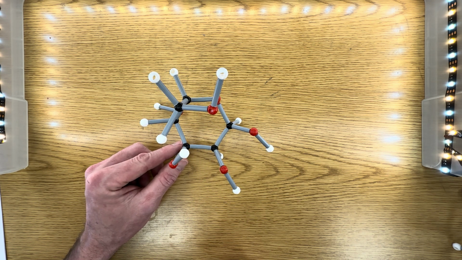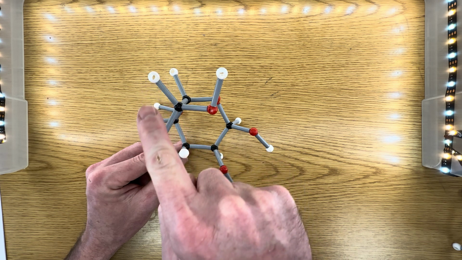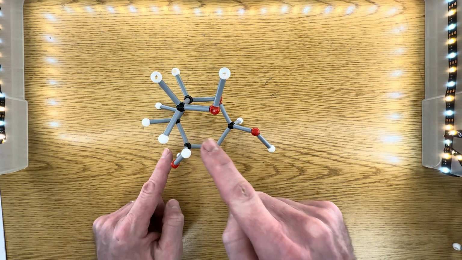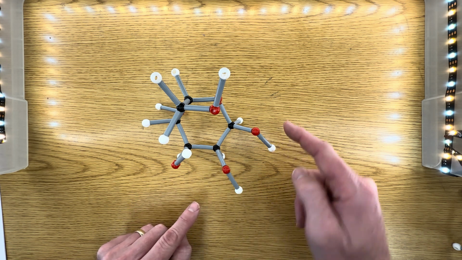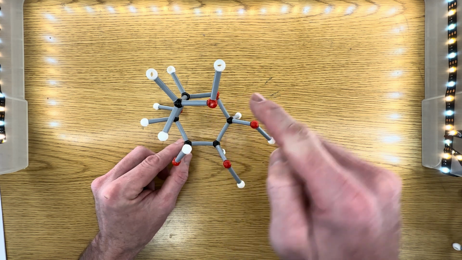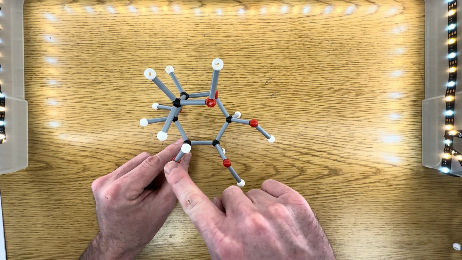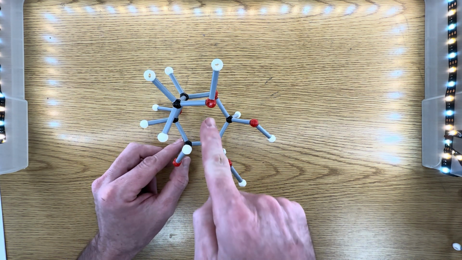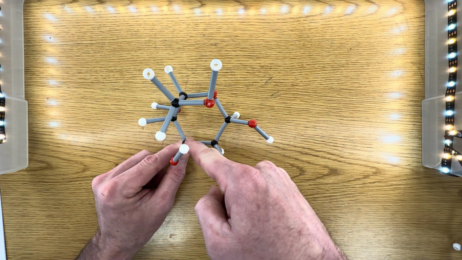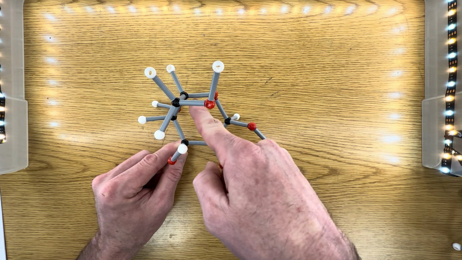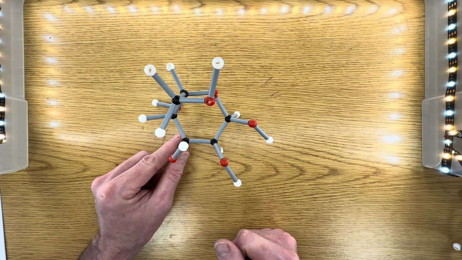Here are the 12 hydrogens: 1, 2, 3, 4, 5, 6, 7, 8, 9, 10, 11, 12. And the 6 oxygens: 1, 2, 3, 4, 5, 6. C6H12O6. You'll notice that 5 of the carbons and 1 of the oxygens form a 6-sided ring, a hexagon, okay?